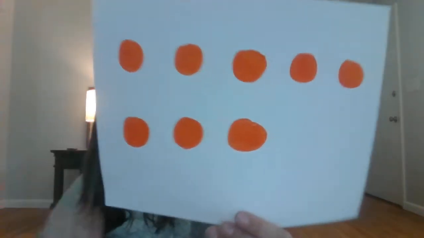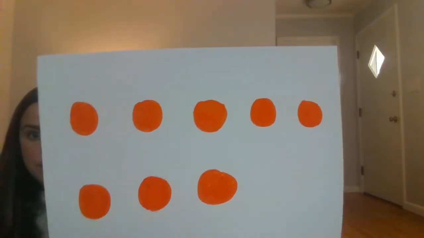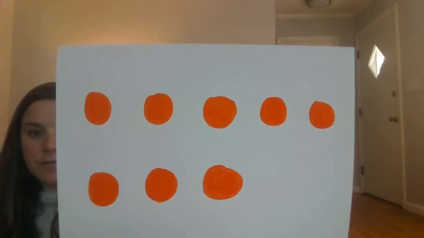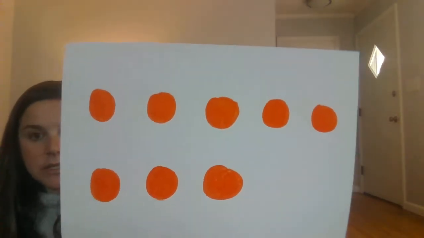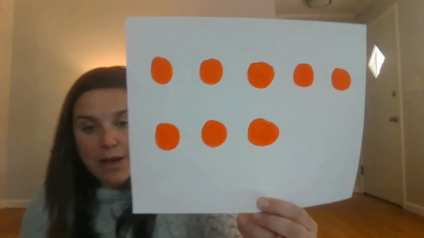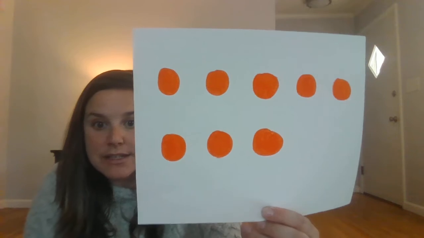We'll do 2 more, just to finish it out. All right, how many dots do you see? Remember, you can pause it if you need to. There are 8 counters, 8 dots.